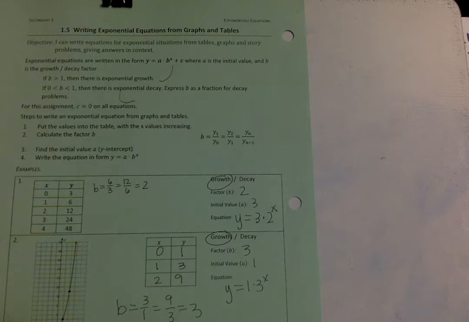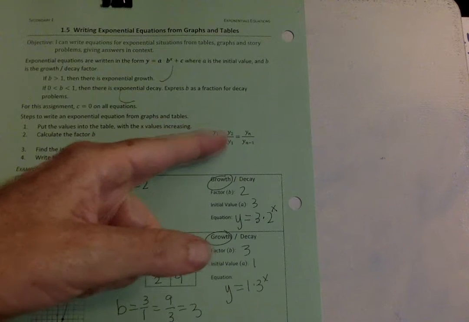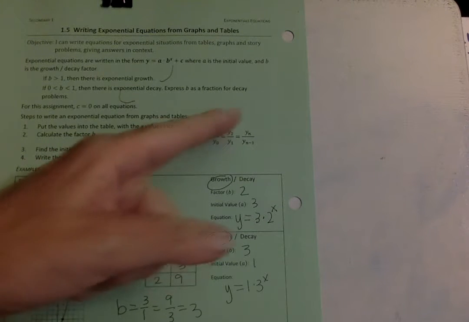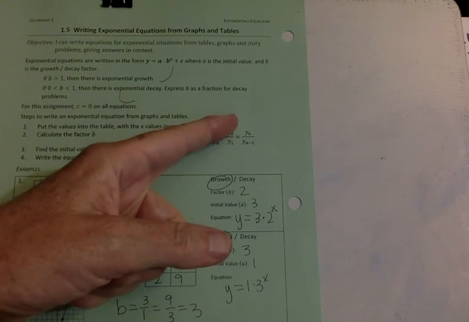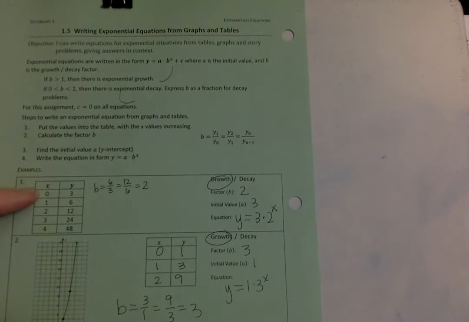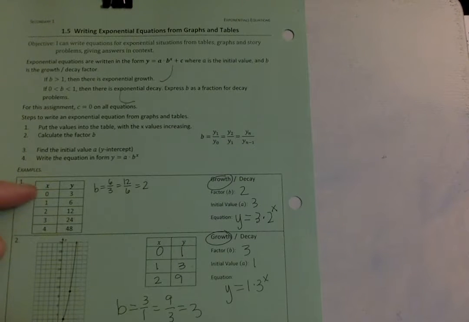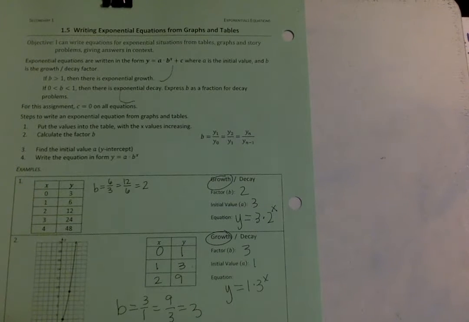So the steps to write an exponential equation from the graphs and the table. Put the values into the table with the x values increasing. Calculate the factor b. So b is y1 divided by y sub 0, y2 over y sub 1, and so on. If we look at this one, we take the second one here, and we see that this is an increment of 1. And that's exactly what we want.